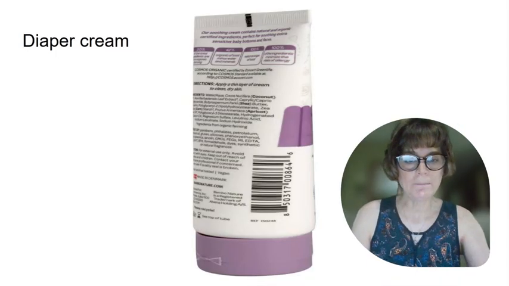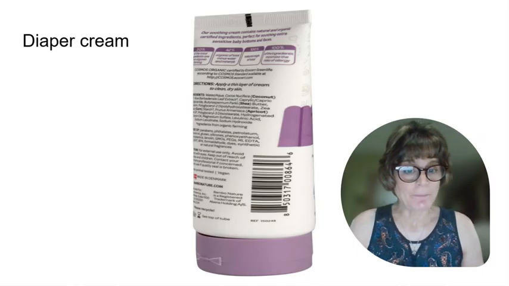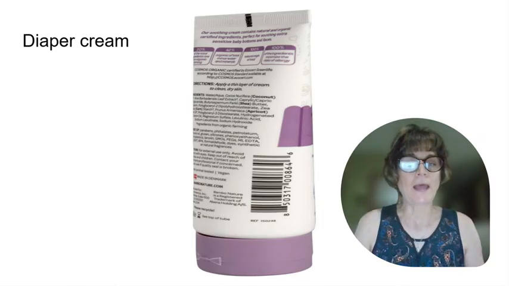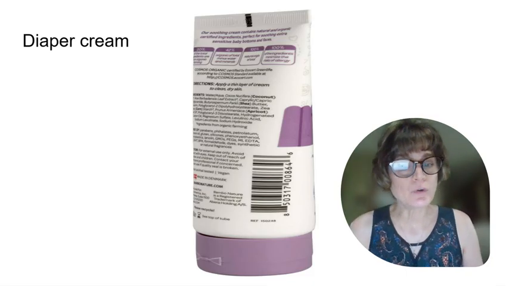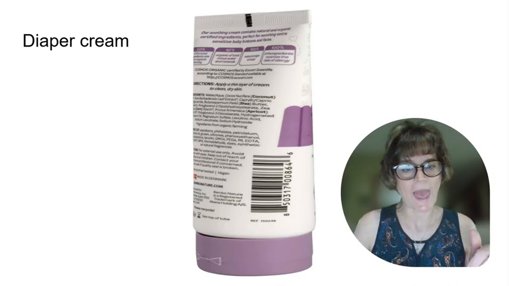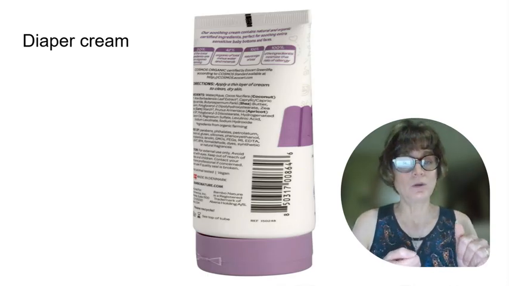Diaper, cream, or ointment. Remember that sign for diaper? That's correct. Diaper. Now the sign for cream, it's a type of medicine that you would use on a rash. So we're going to sign medicine and then cream.